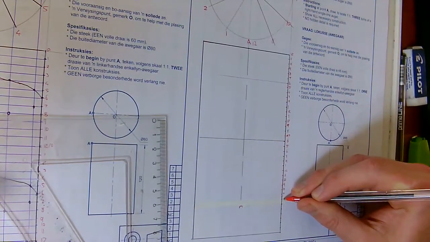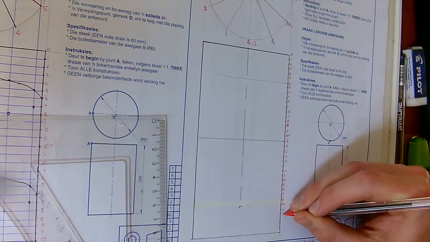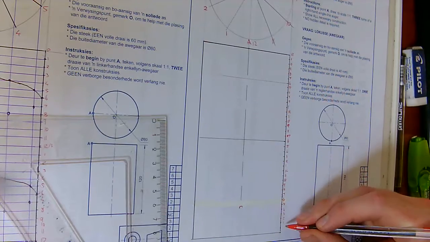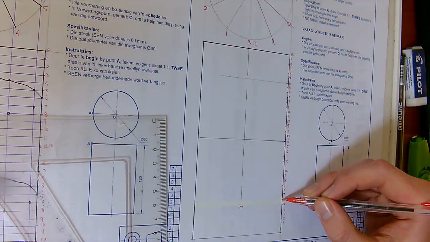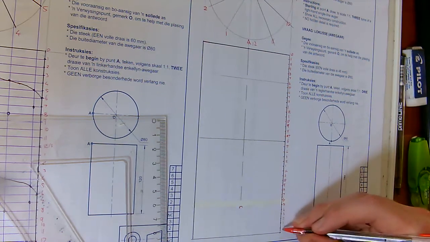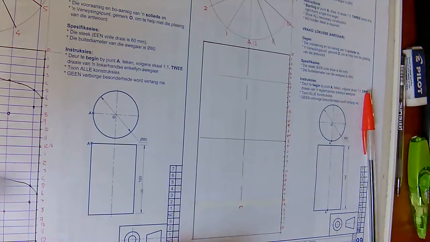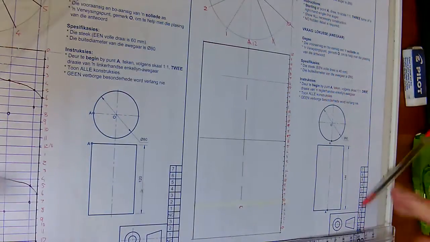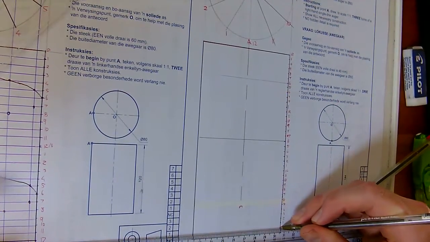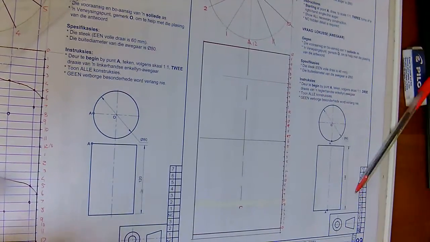8, 7, 6, 5, 4, 3, 2, 1. No wait, I skipped something. 12, 11, 10, 9, 8, 7, 6, 5, 4, 3, 2, 1. Okay, just one too far. There we go. And A should be here.